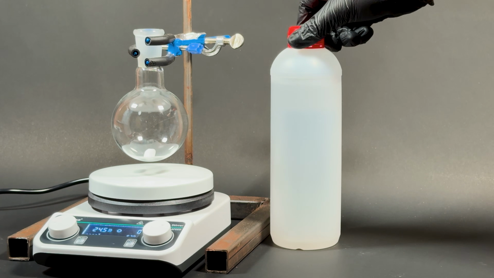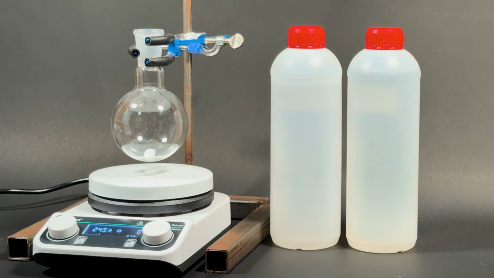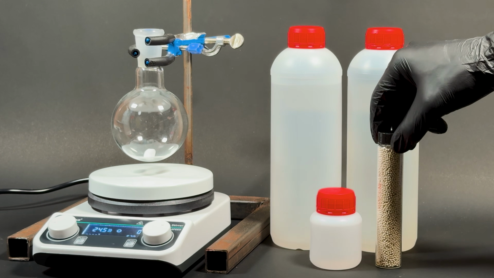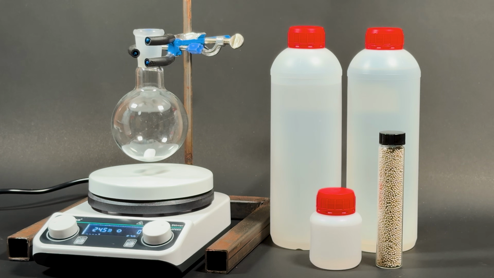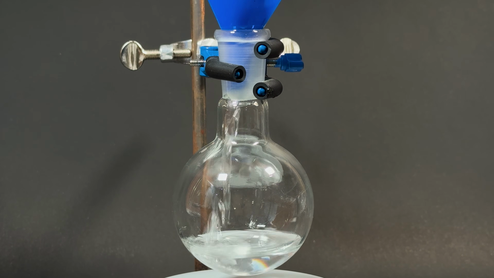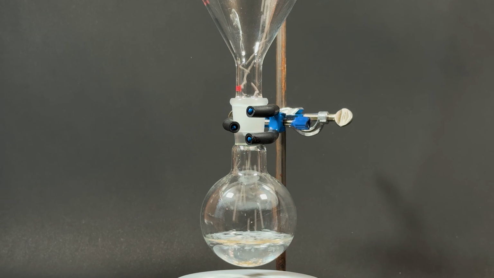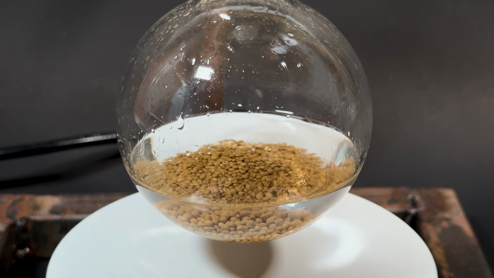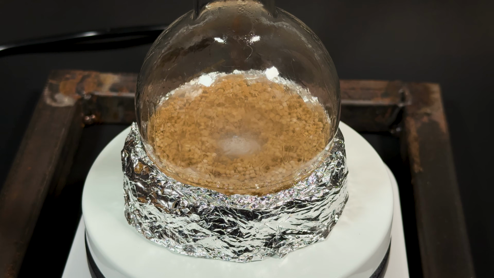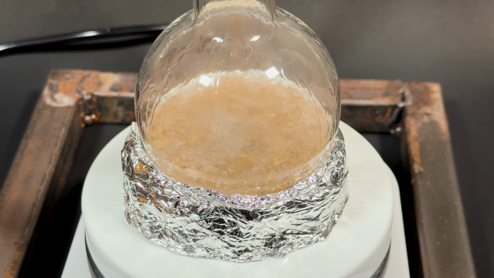So we need glacial acetic acid, diluted sulfuric acid, isoamyl alcohol, and really well-dried activated molecular sieves. Now I'll quickly mix it all, heat it up, isolate the product, and explain the reaction. If you repeat this, remember, I always leave files on Patreon with the exact numbers and explanations.